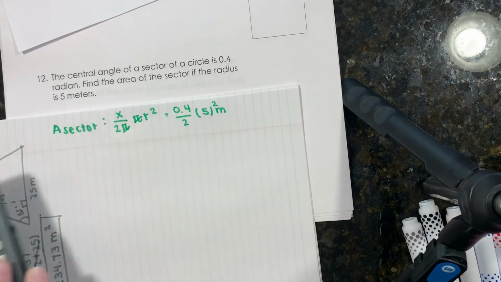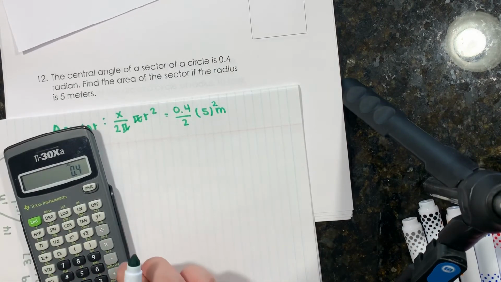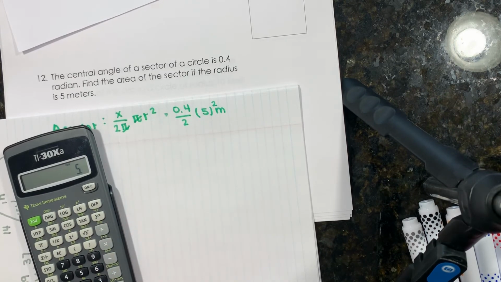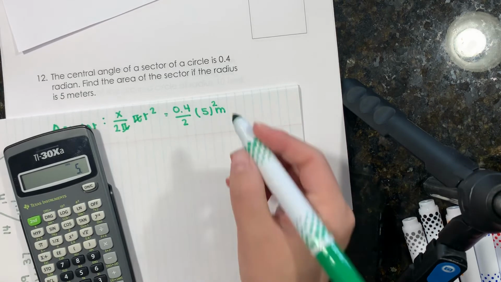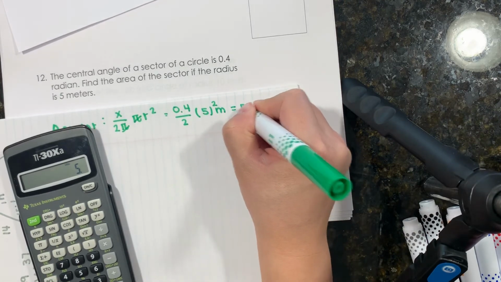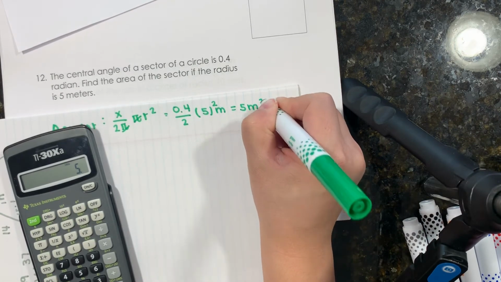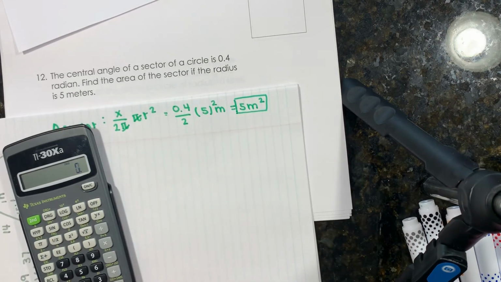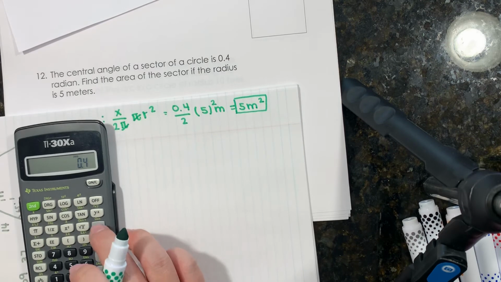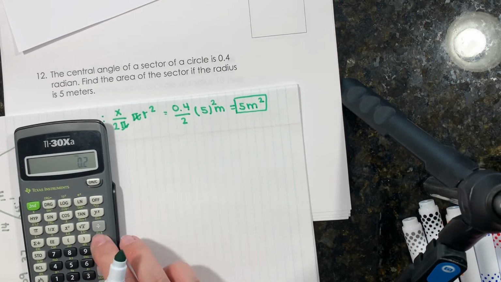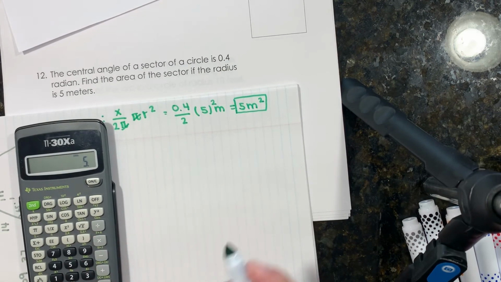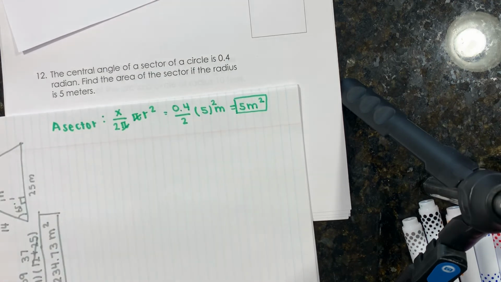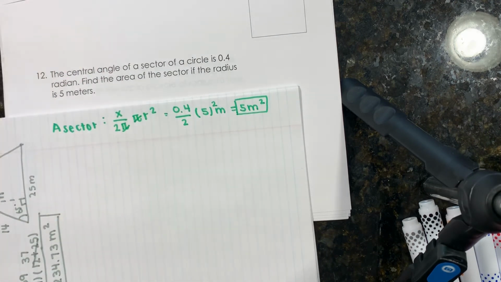And now all you have to do is take your calculator, do 0.4 times 25, then divide it by 2, and you get that your answer is going to be equal to 5 meters squared. So it's 0.4 divided by 2 times 25 gives us what our area is equal to. So that's the area of a sector.